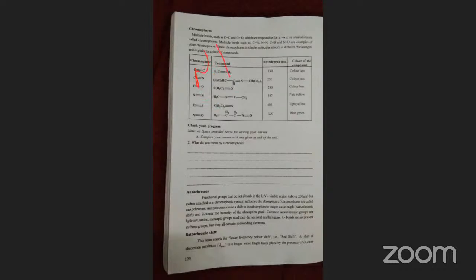This NH2 group directly is not acting as a chromophore. If it is bonded with a benzene, where the carbons have double bonds, then it exhibits the color. Directly this NH2 does not exhibit color, but in the presence of a chromophore it exhibits color. So that's why it is called an auxochrome.